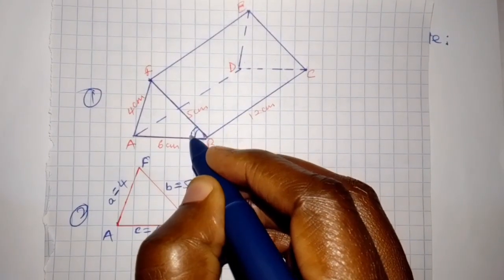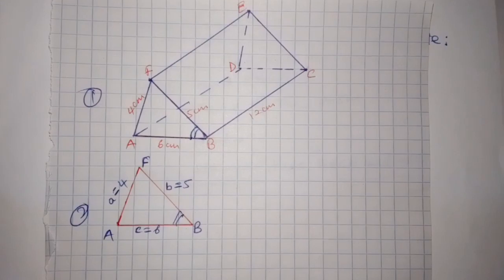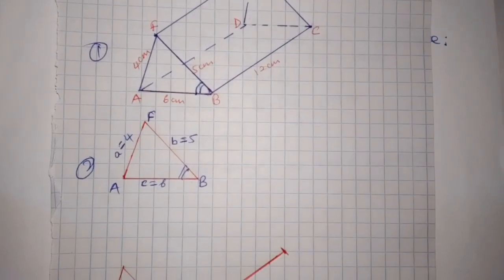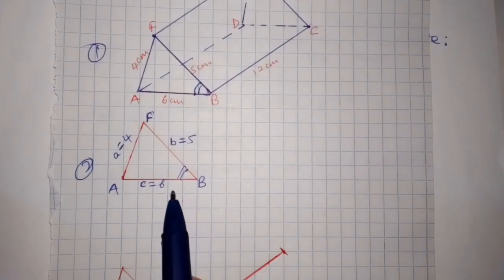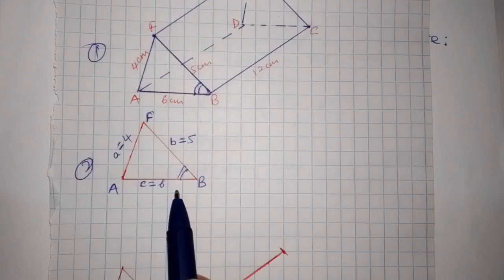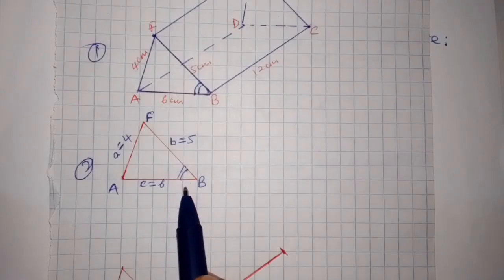The one we want to find out is this angle, and we have sketched it in this diagram 2 here. So how can we find this angle?